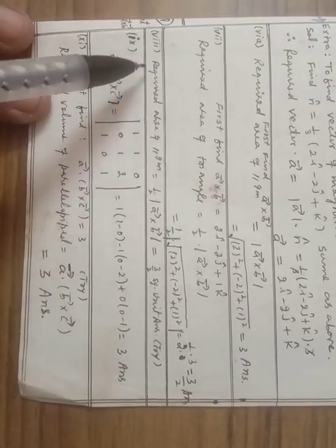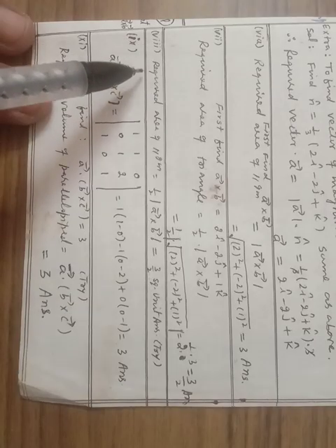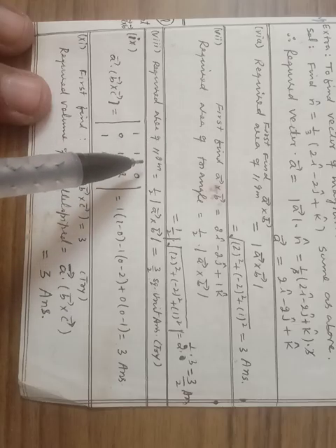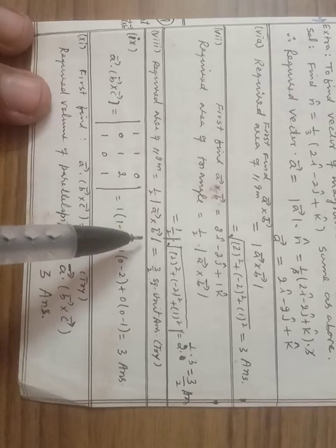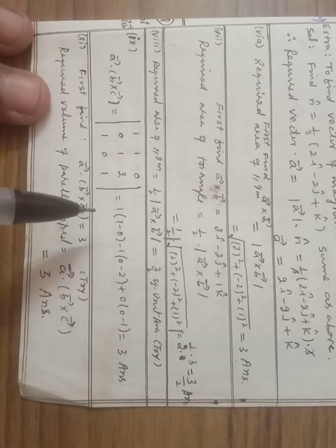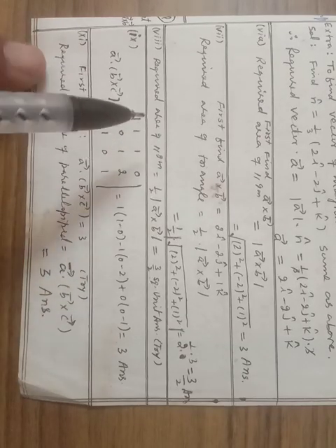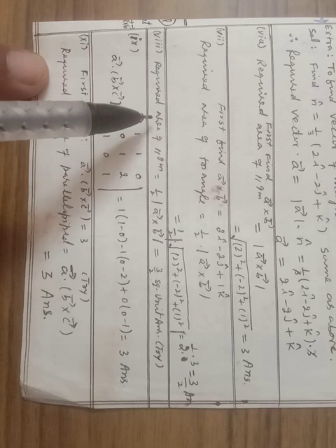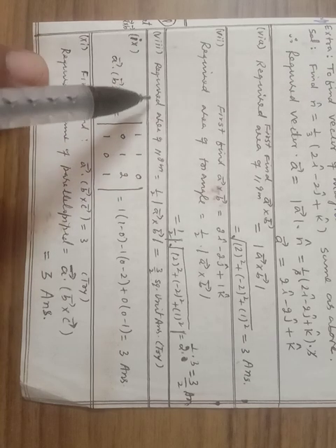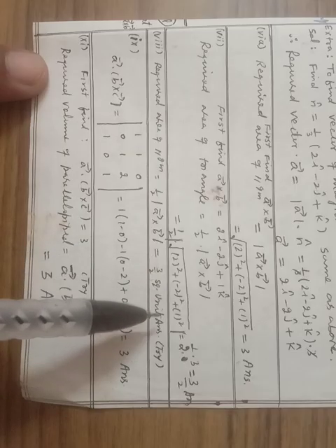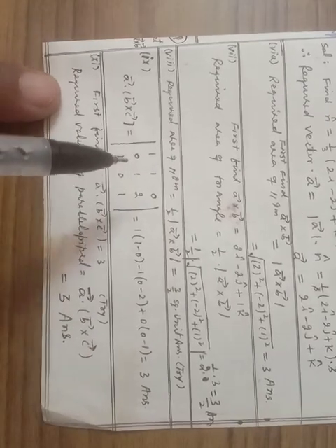In the very same way, eighth part, if A and B are the sides of a parallelogram, then its area will be half of magnitude of A cross B. Answer will be 3 by 2. If A and B are diagonals of a parallelogram, then area of that parallelogram is equal to half of magnitude of A cross B. Try.